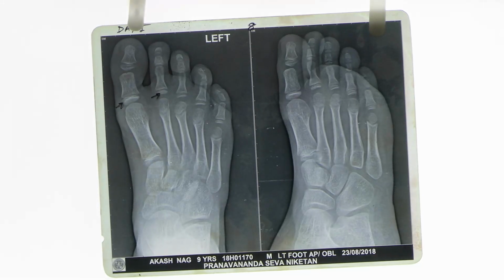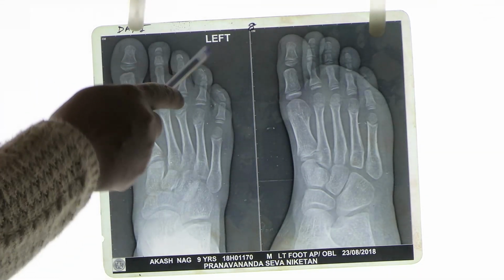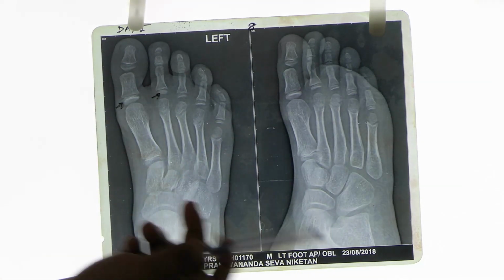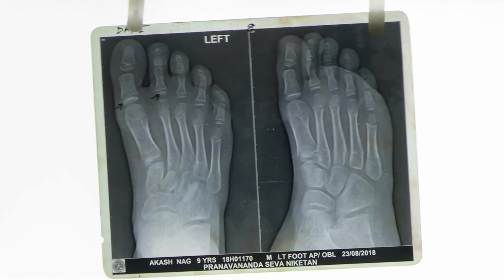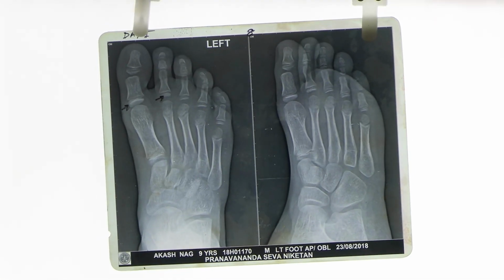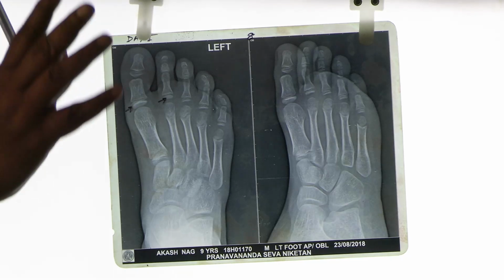All these were of the right side. Here it is left. It is written here. Right, left you can determine sometimes, but sometimes you cannot determine from the X-ray plate. So you have to read whatever is written, that is correct.